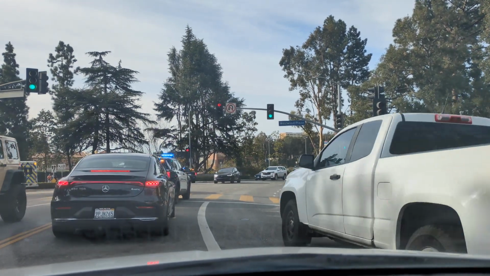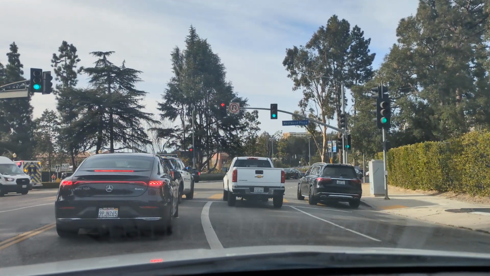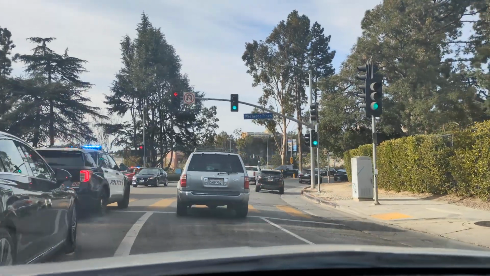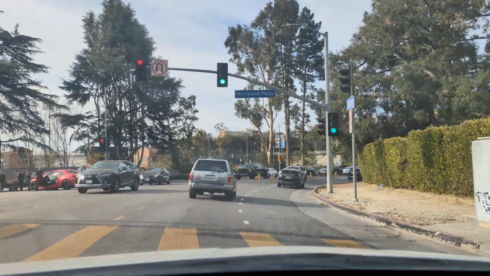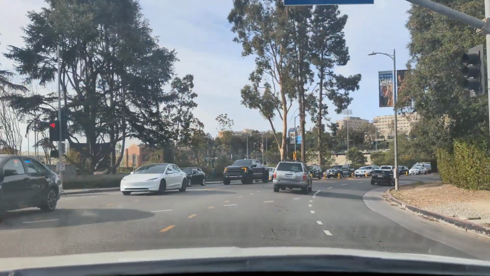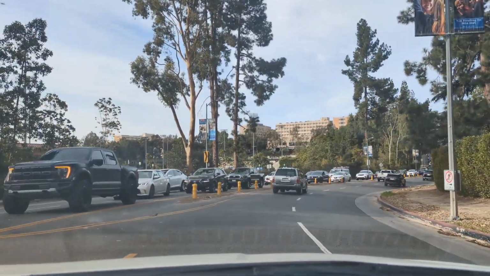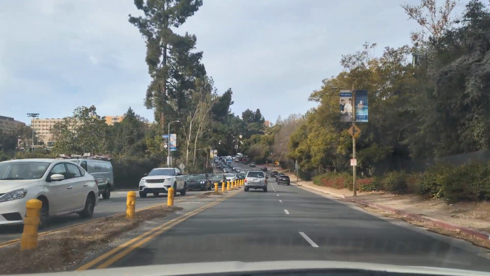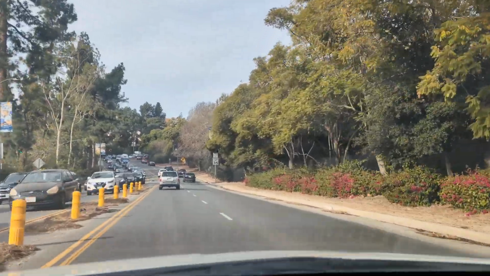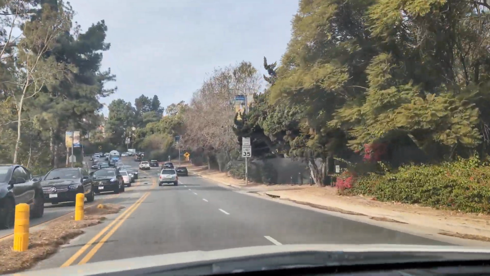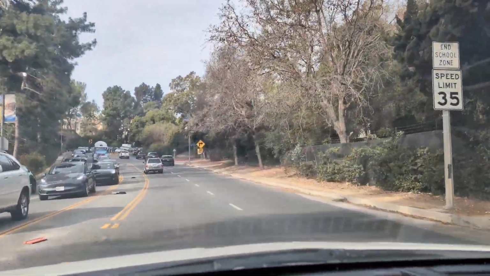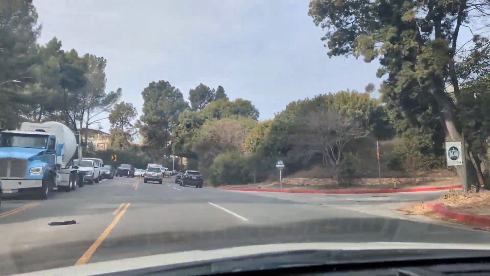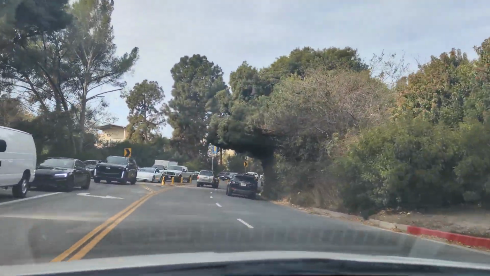Oh gosh. Oh, they're okay. Nope, they look okay. Tragic. Yeah, people go really fast on this road. I don't even know if I'm going to be able to. Oh, we'll see what's up. What was I saying? Oh yeah.